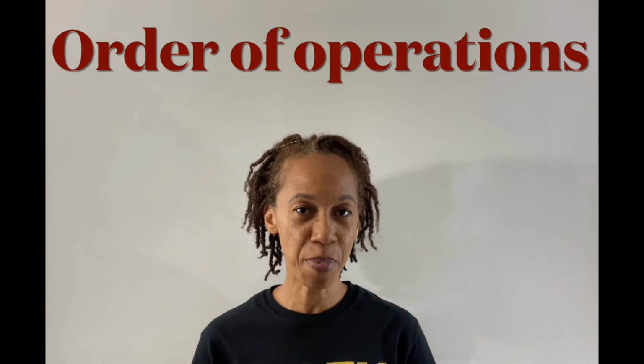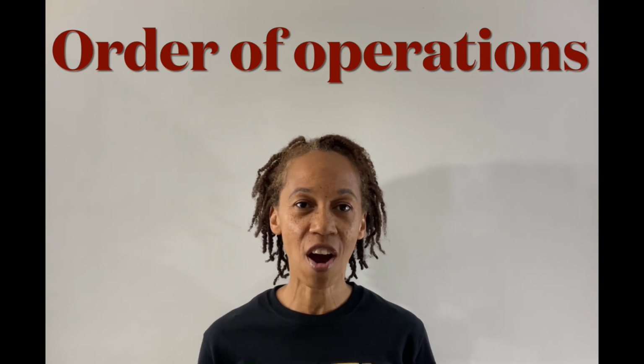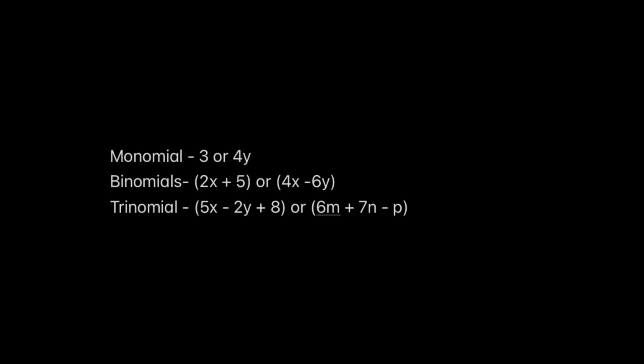Today, I am going to dive into the world of mathematics. And the topic of discussion today will be the order of operation. Now, what is the order of operation? The order of operation are simply rules that you are going to apply to an expression that is given to you in order to arrive at a number or at a simplified term such as a monomial, or it could be a binomial, or it could be a trinomial.